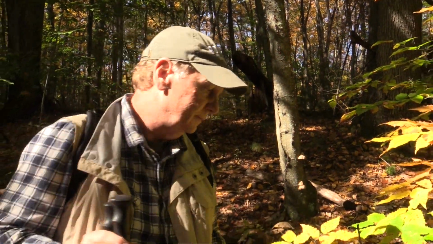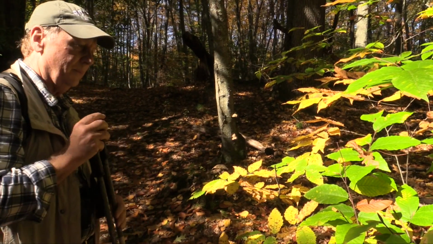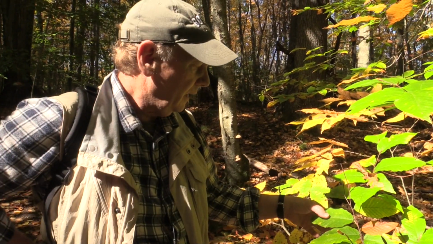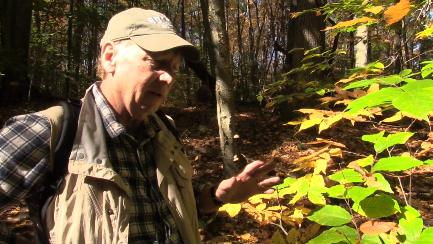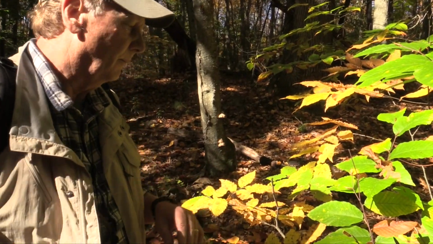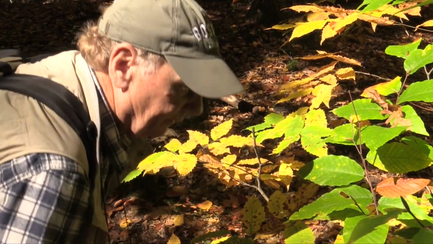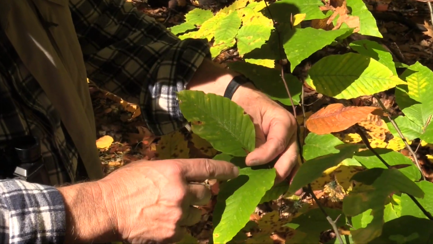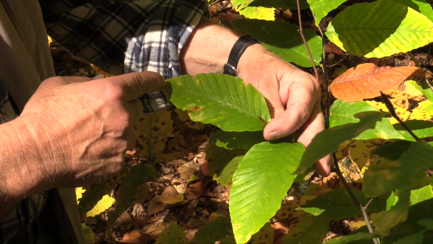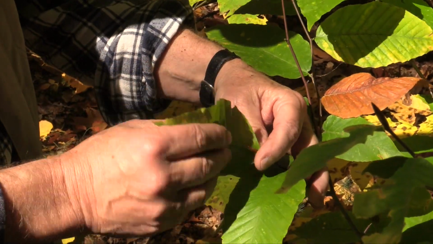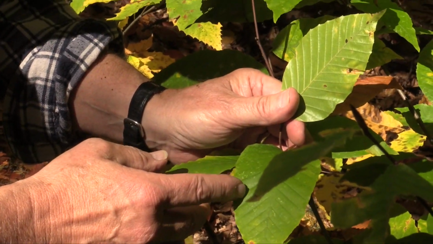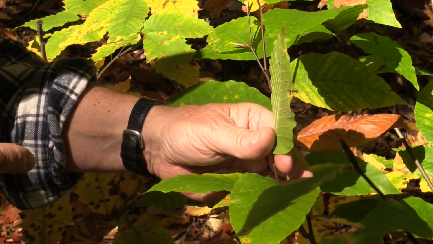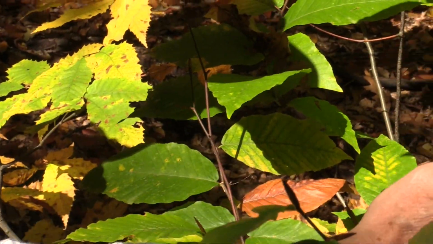Now, here we have two young trees side by side. And these leaves are quite close in the way they look, but they're different. And let's look at a couple of the differences here. This leaf here, very smooth edge. Very smooth edge to it. See the veining on the back? Did that acorn get you? No. Okay. The bark here is very smooth.